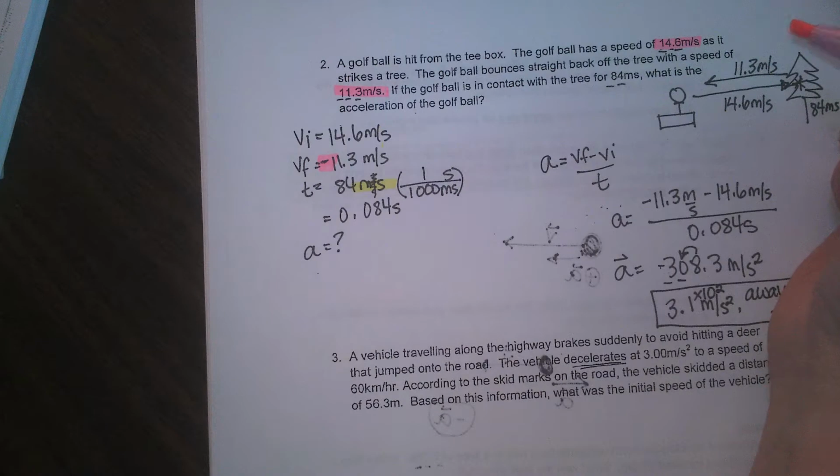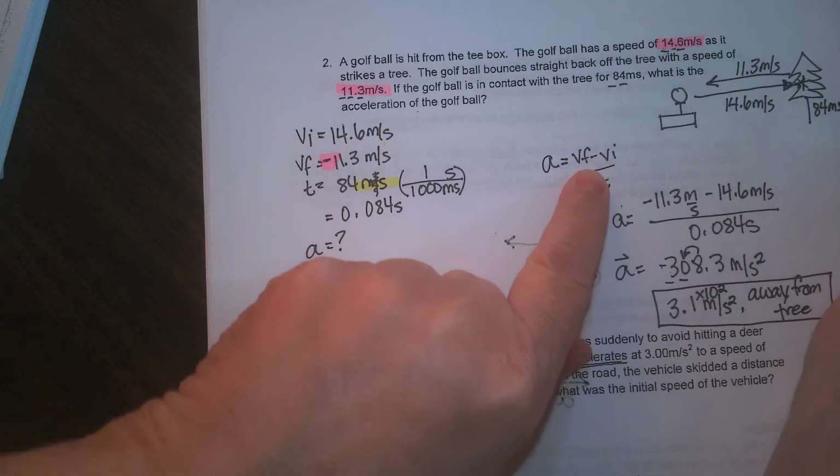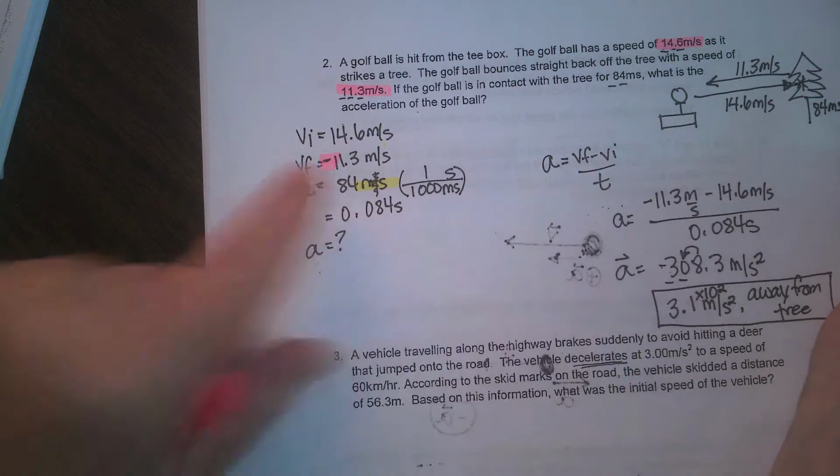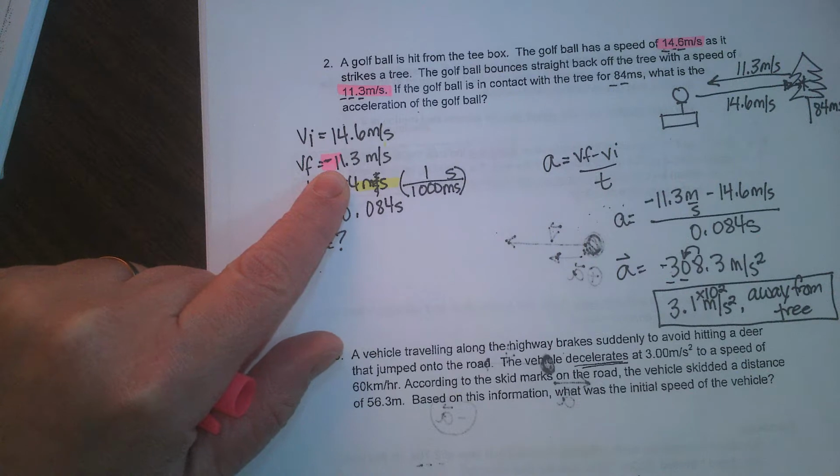The first one we call initial velocity, and the second one we call the final velocity. The formula says VF minus VI, but the reason the 11.3 is negative is because it bounced off the tree straight back to where it started from. So the negative sign is showing an opposite direction from the initial movement.